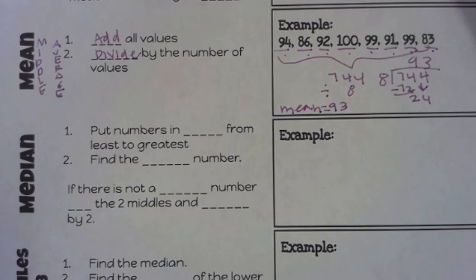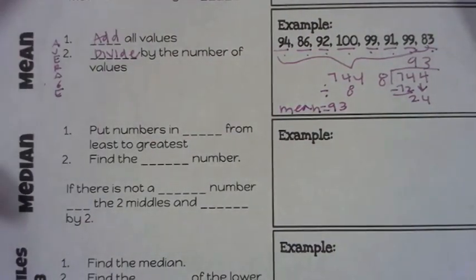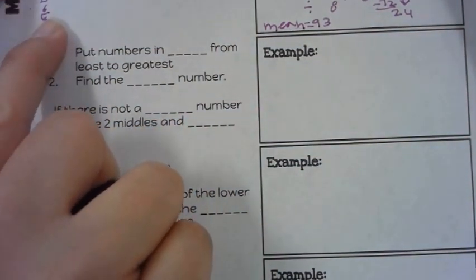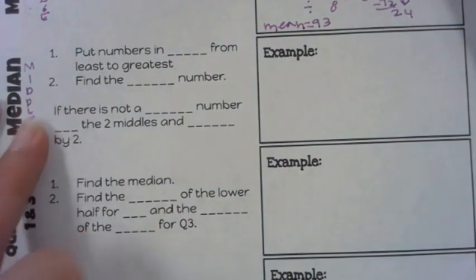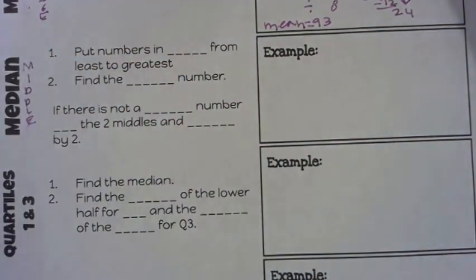Next one, oh, I just realized that I put middle on mean, and I did not mean to do that. I meant to put average. I meant to put middle on median. So scratch that. If you wrote middle up here, I did not mean to do that. I meant to keep just average there. I knew something looked funny there. Median is going to go with middle. So I'm going to put middle, median.